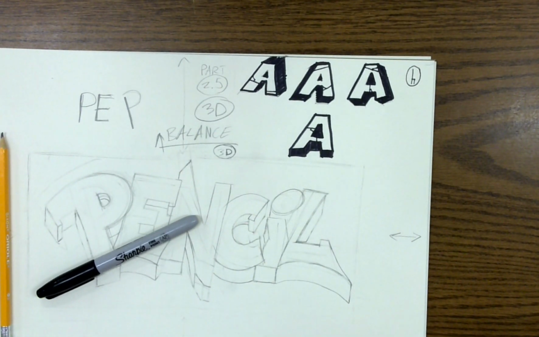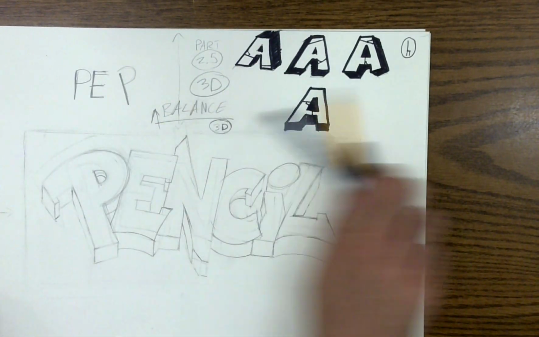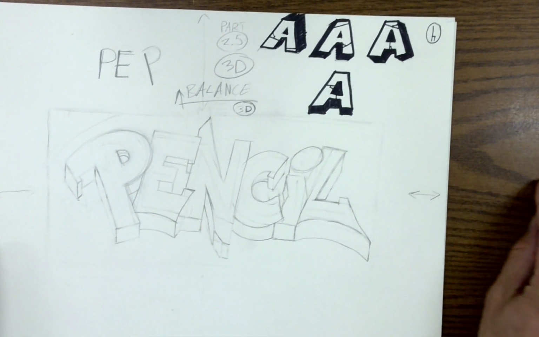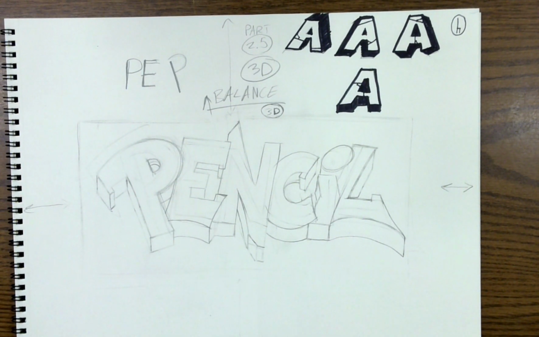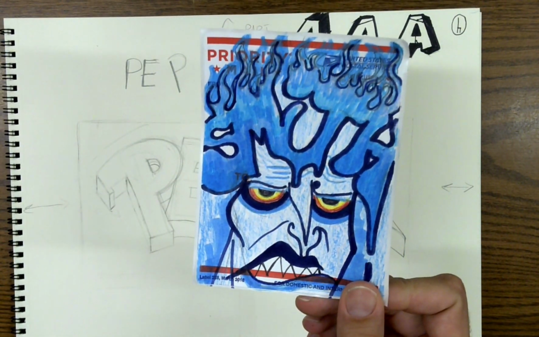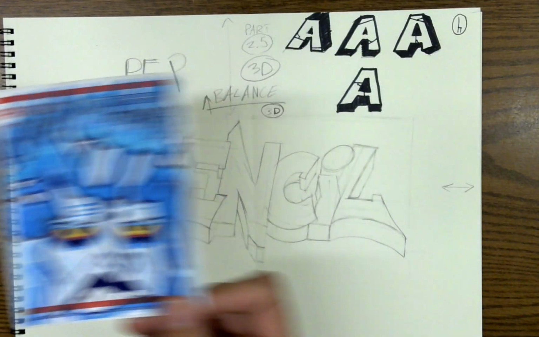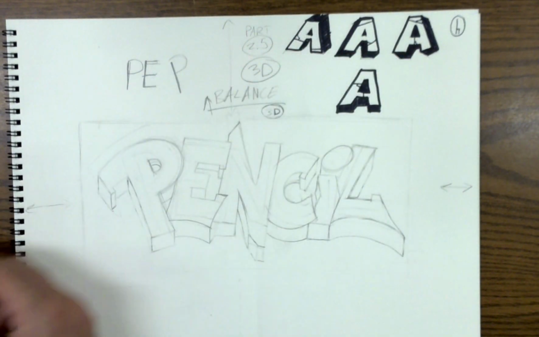So a couple more little tricks to making this thing look more unique. That's all art. That's all graffiti and block lettering is. Just tiny little tricks. I'm trying to make these letters look like flames, so it's sort of the opposite of 3D and cracks in the rocks.